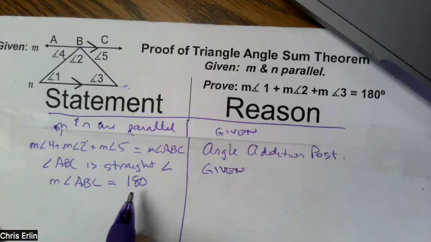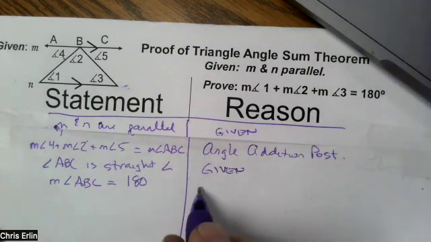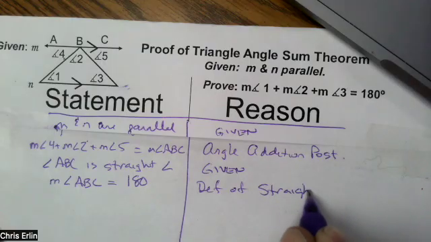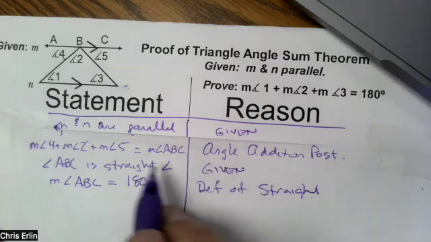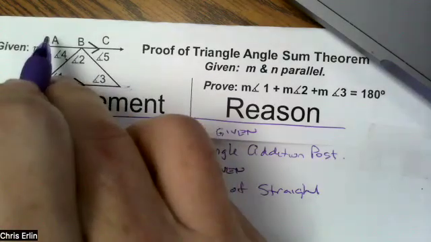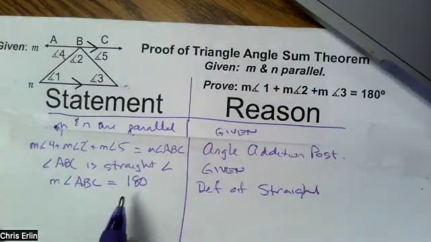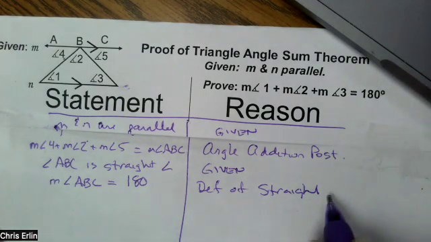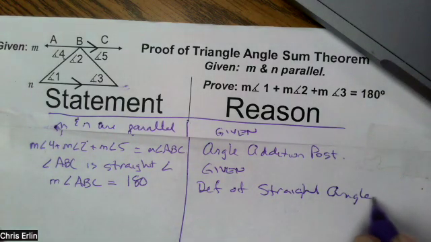So the measure of ABC equals 180. Why? Because that's what a straight angle means. If you had used definition of straight angle here, saying that that's what I call a straight angle, is something that looks like this, then you could say, if it's a straight angle, then it equals 180, right? If-then statements are always usable, as long as they're true.